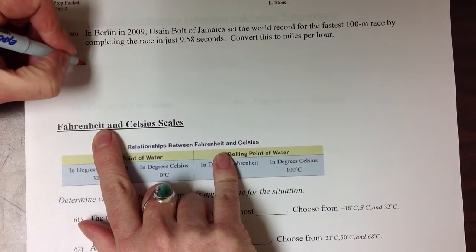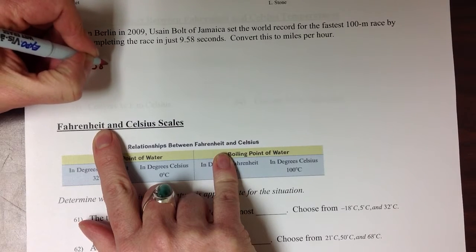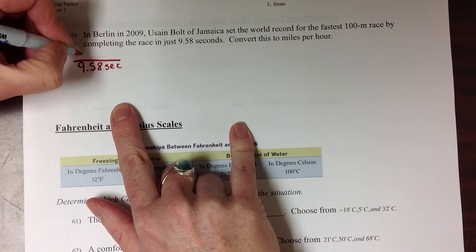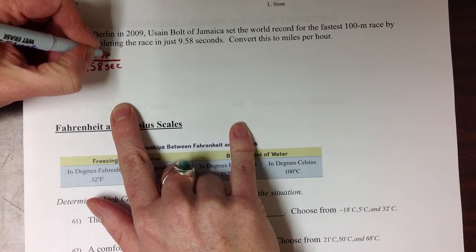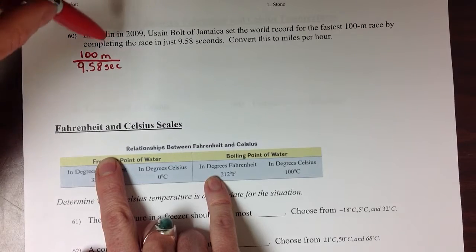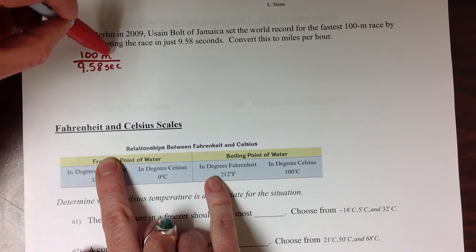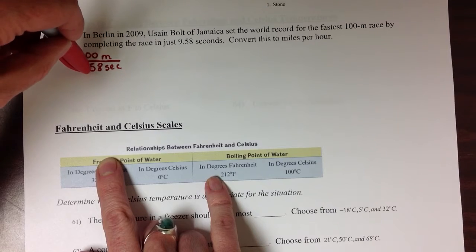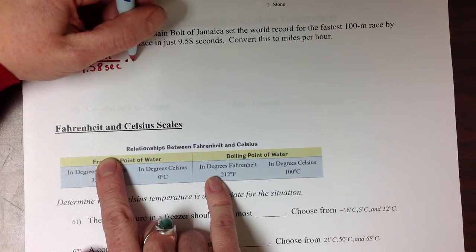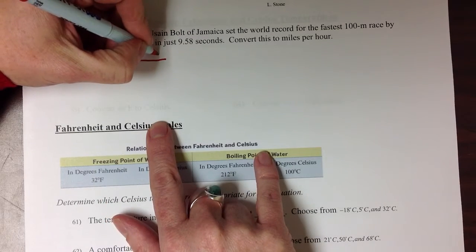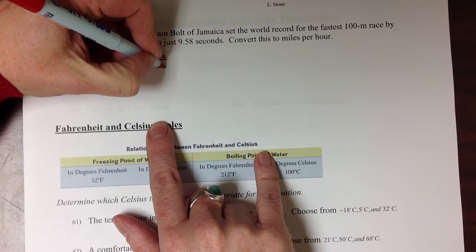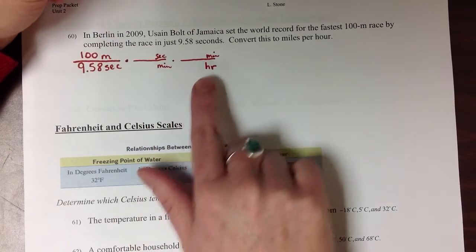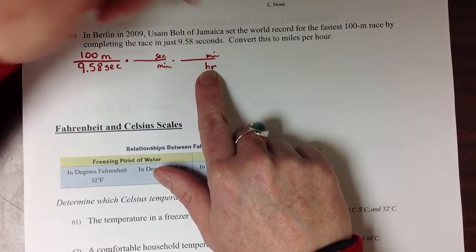So I'm going to start with my initial ratio, which has 9.58 seconds as my denominator and 100 meters as my numerator. Because we want the final answer to come out in miles per hour, we want to start with our distance on the top and our time on the bottom. So we're going to do 100 meters per 9.58 seconds. Then I think I'll get rid of the time conversion first, by putting seconds on top and minutes down here, and then minutes on top and hours on the bottom. Now I'm into meters per hour.